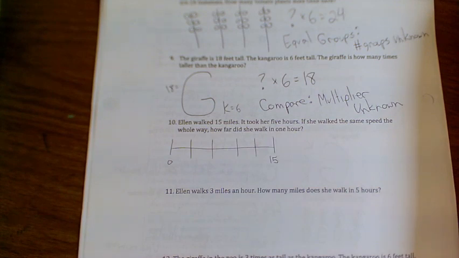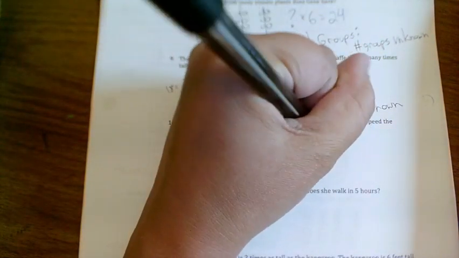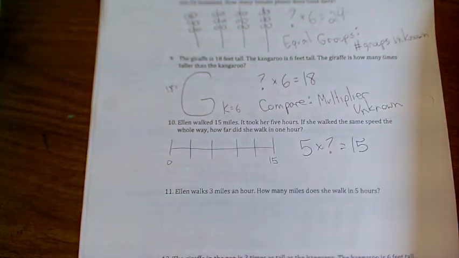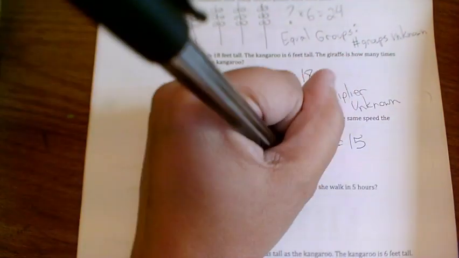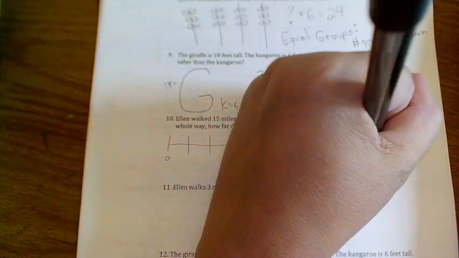So if she walked the same speed the whole way, how far did she walk in 1 hour? So we have our 5 groups, the 5 hours. So how much is in each of those groups? In order to make a total of 15. So this one would be equal groups, where we don't know the size.